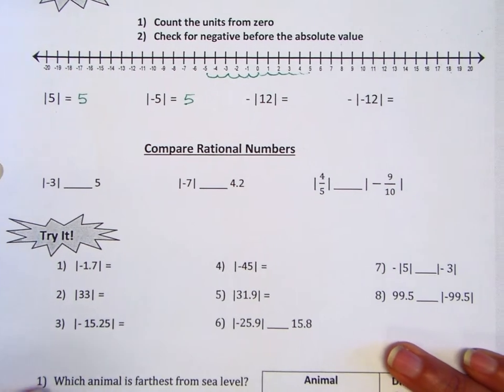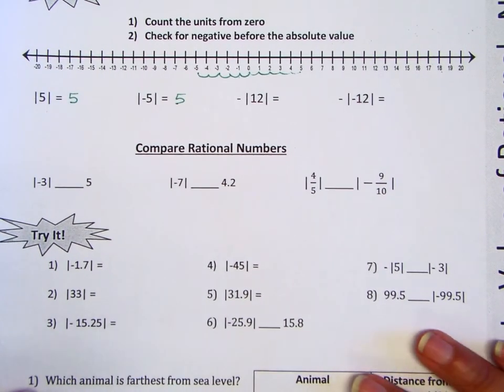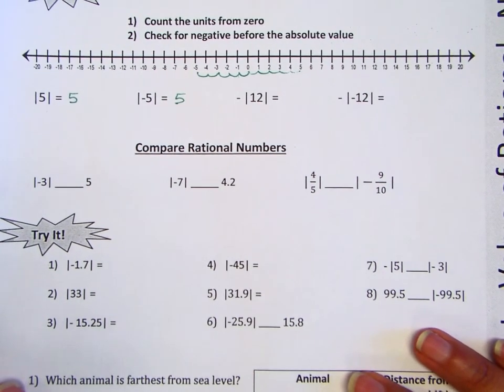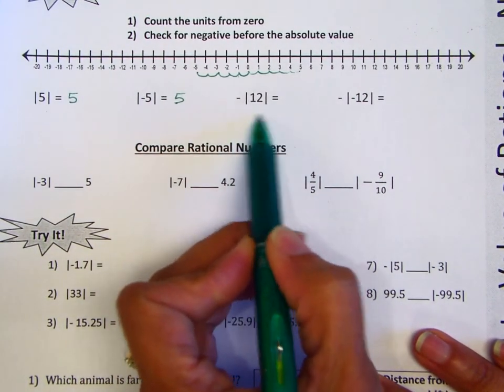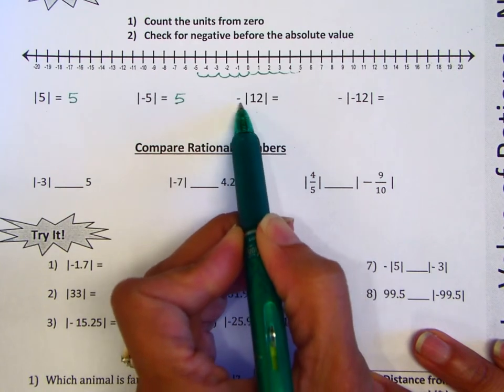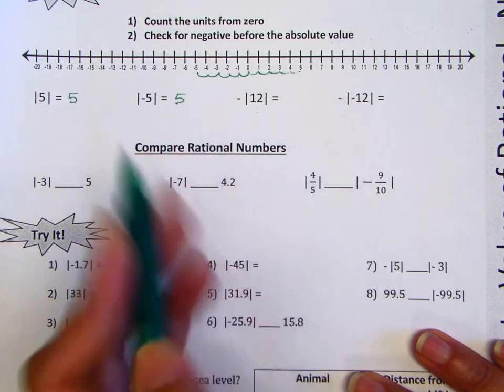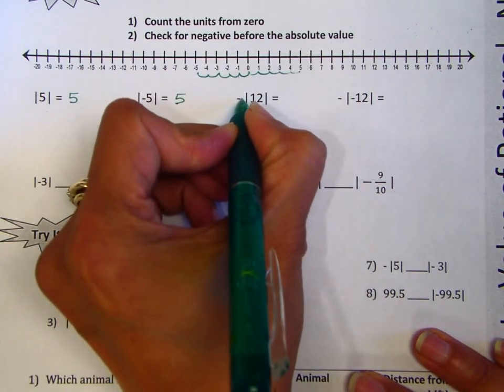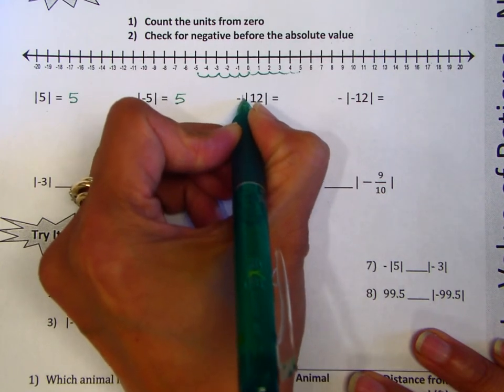So trying the negative absolute value of 12. Again, we want to do the absolute value part of this problem first. That negative on the front is actually like a -1 times 12, we just don't see it.